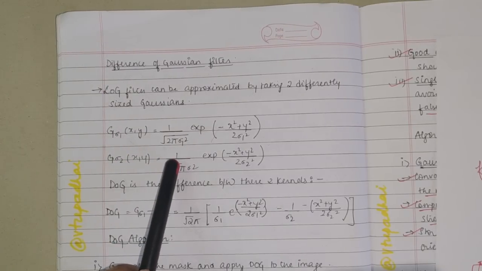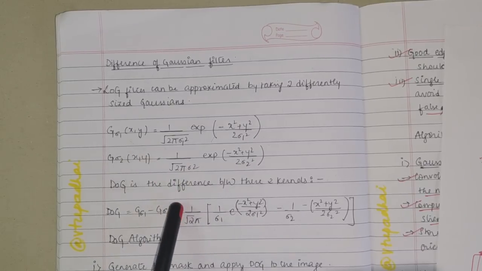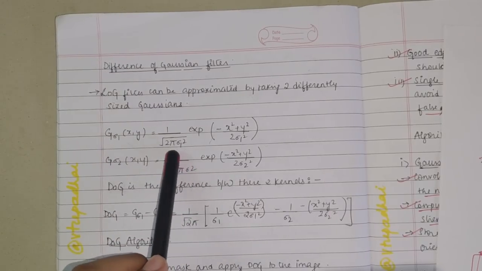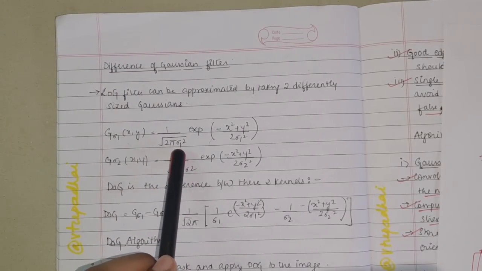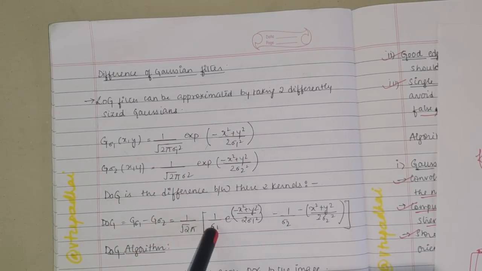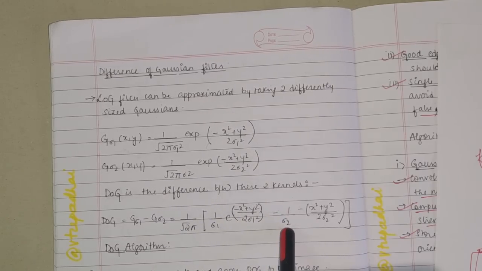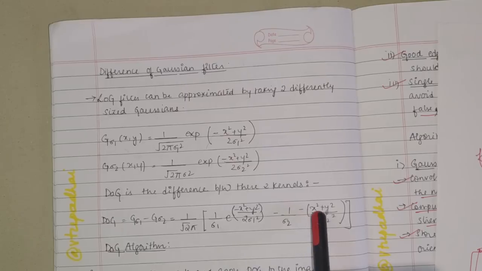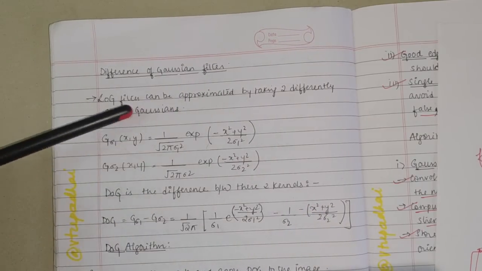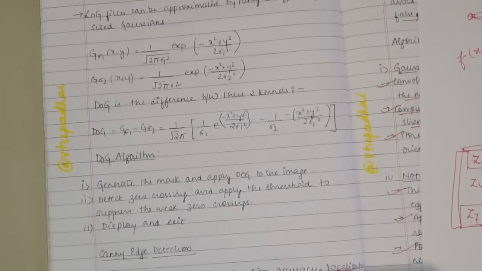You can see 1 by root 2 pi we can take as common. Put the square brackets, you can see under root of sigma 1 square was there, so taking the square, when sigma 1 square comes out it becomes sigma 1, then e to the power of minus x square plus y square upon 2 sigma 1 square minus 1 upon sigma 2 into e to the power of minus x square plus y square upon 2 sigma 2 square. Nothing more guys, we have just taken the difference between these two kernels and got this equation.